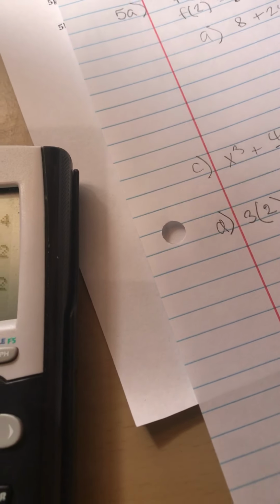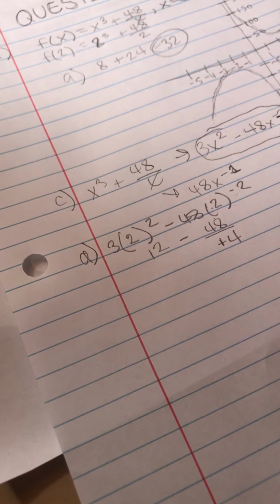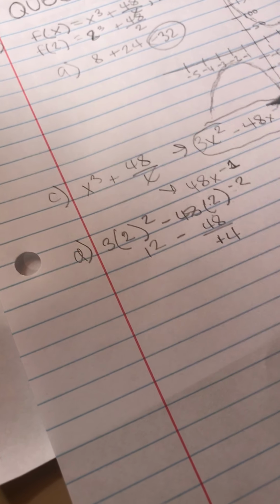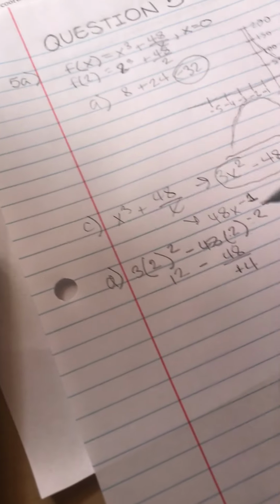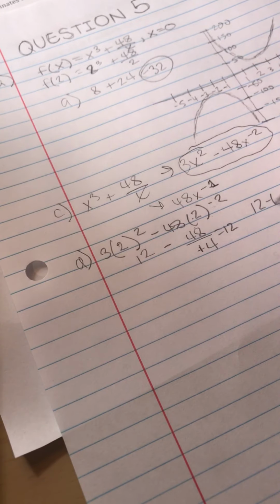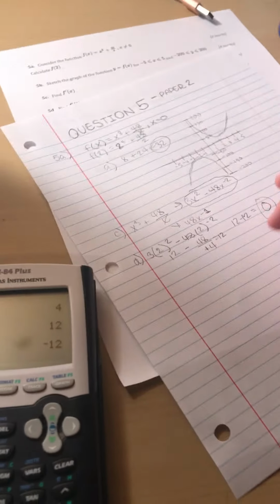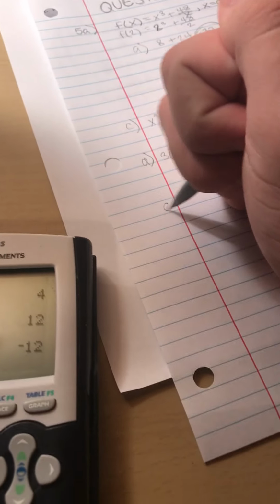Oh, I don't know why I put -4. That's a positive 4. So basically that comes out to be 12. So it's 12 minus 12, which ends up being 0. I'm probably not going to retake this, so I apologize for the many mistakes in this. I'm just so tired. And then we have E.